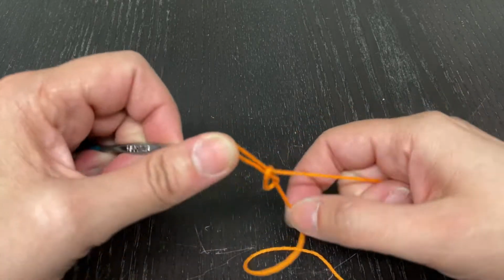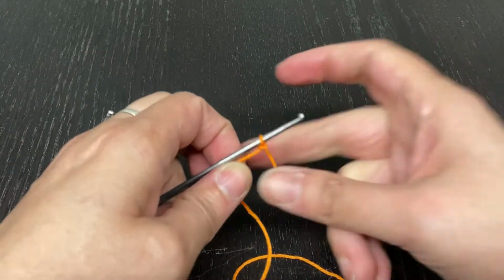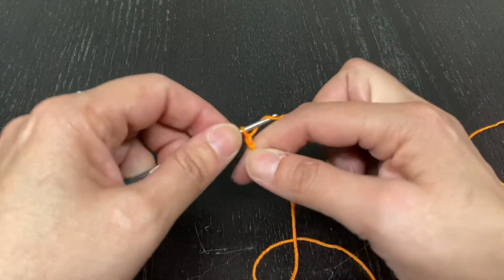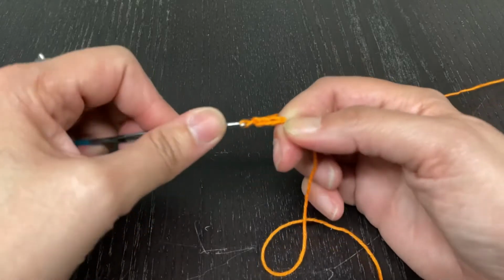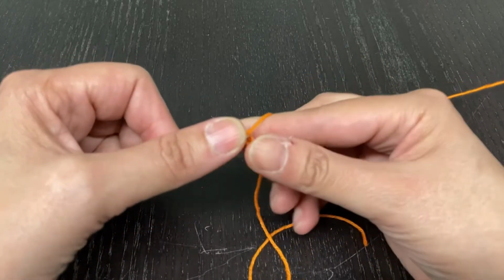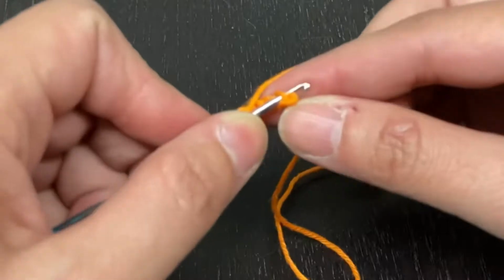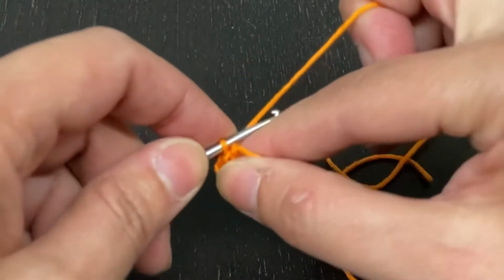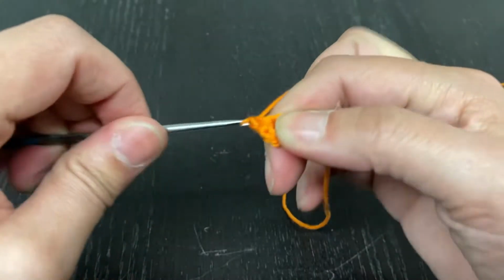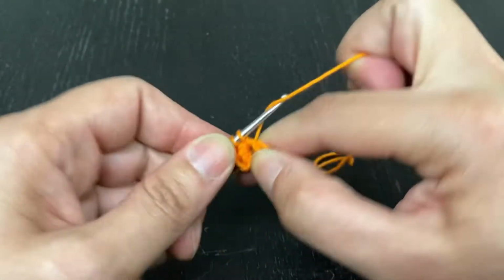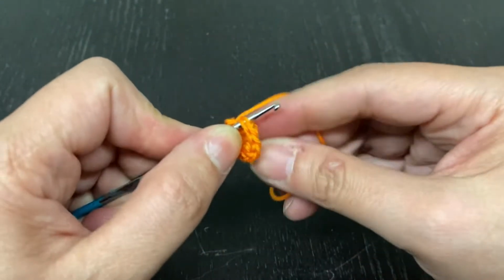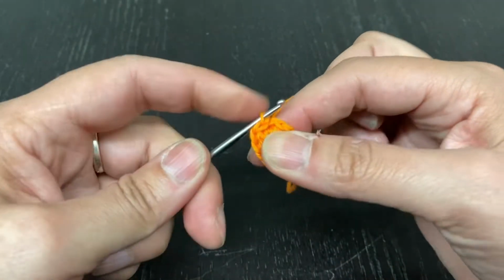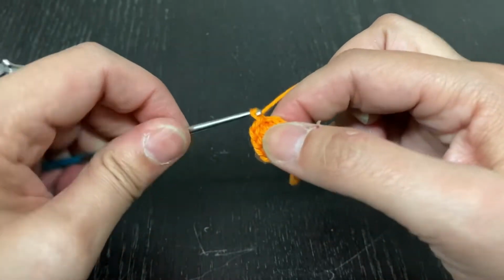Start with a simple slip stitch and crochet 6 chains. Attach the last stitch to the first using a slip stitch and then a single crochet. 12 single crochets in the ring, and finish the round with 1 slip stitch and 1 single crochet. I'm now going to start increasing.